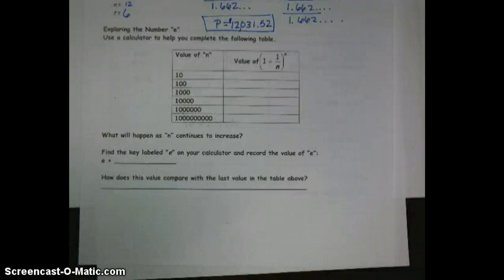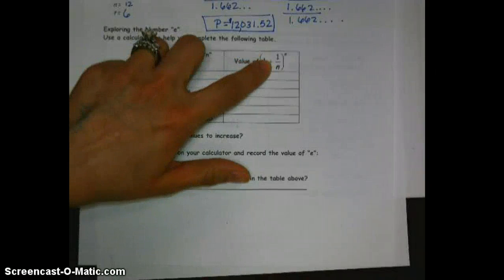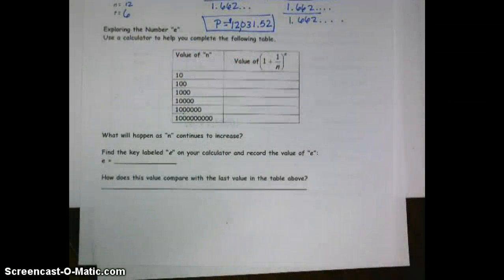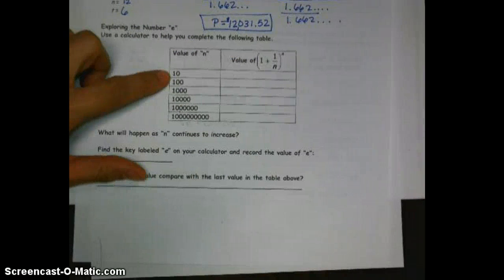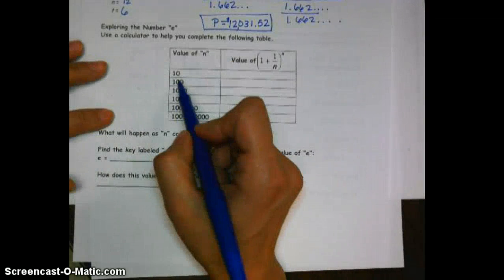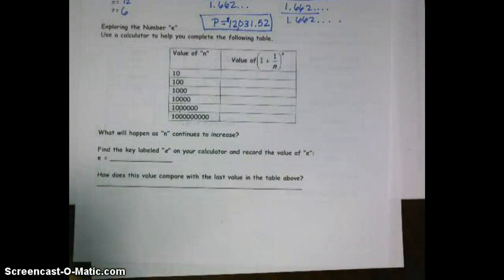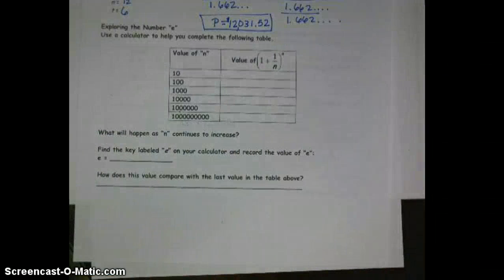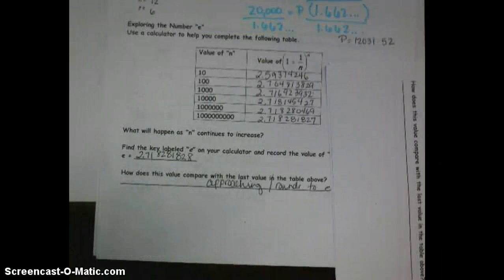So we're going to do this table to try to figure out what E is. So here's your function 1 plus 1 over n to the nth power. And then we're going to substitute 10 in, right, for your n's and get a number, right? And then you're going to substitute 100 in and get a number. So I'm going to let you guys fill out that using your calculator. Okay, so after you fill it out, it looks like this.